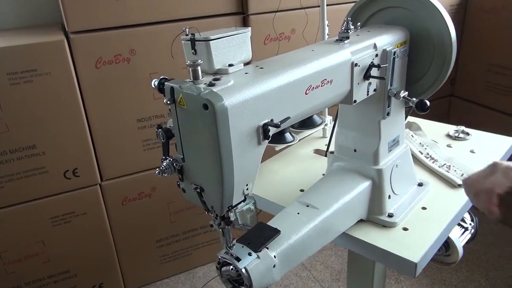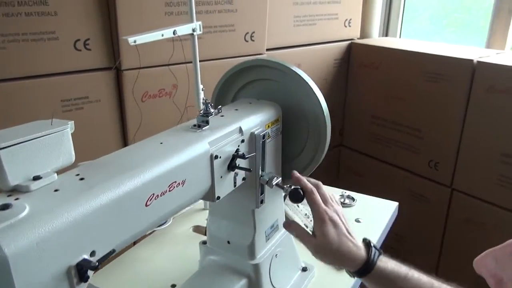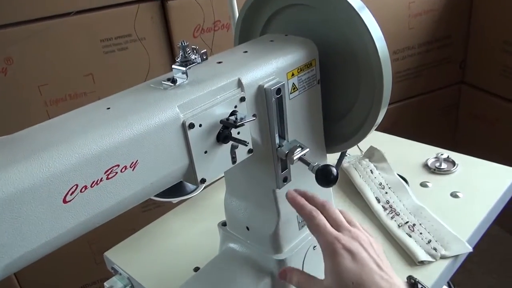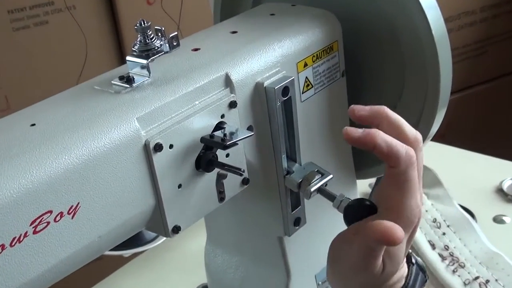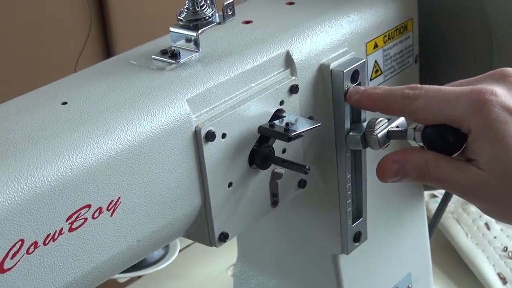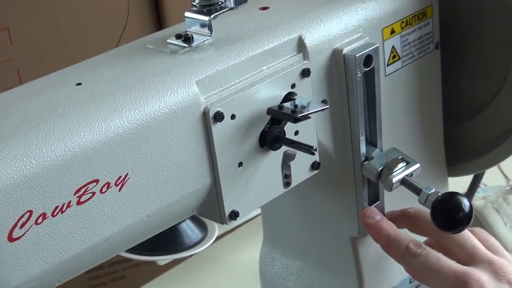And now we're going to talk about how to adjust the stitch length on the sewing machine. If you look at the sewing machine, you'll see that on the plate here there is an R for reverse and an F for forward. By slamming this lever all the way up, you'll see that that forces it into reverse. And then by pushing the lever all the way down, you'll see that that forces it into forward.